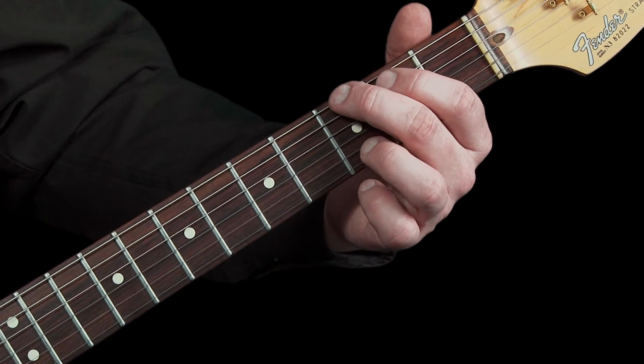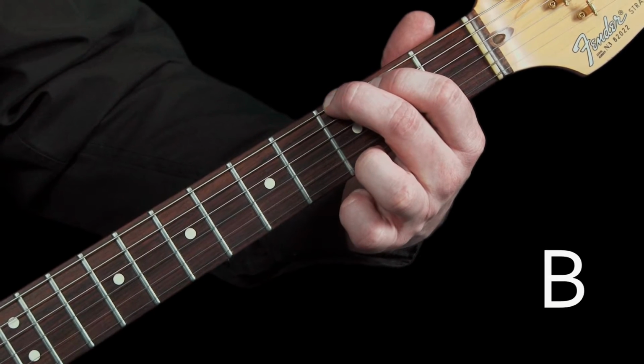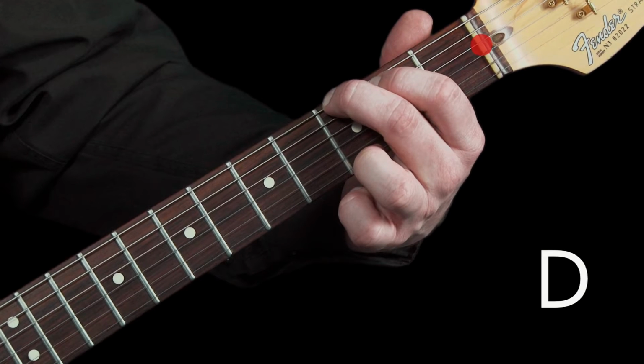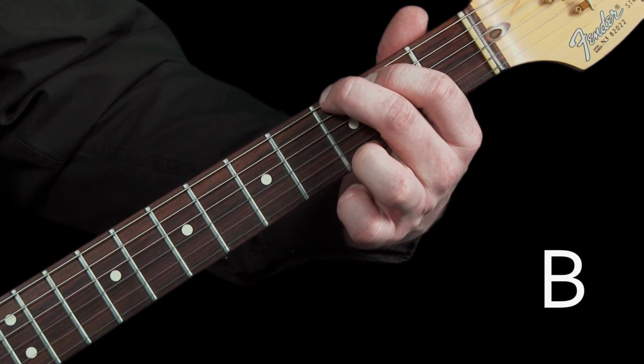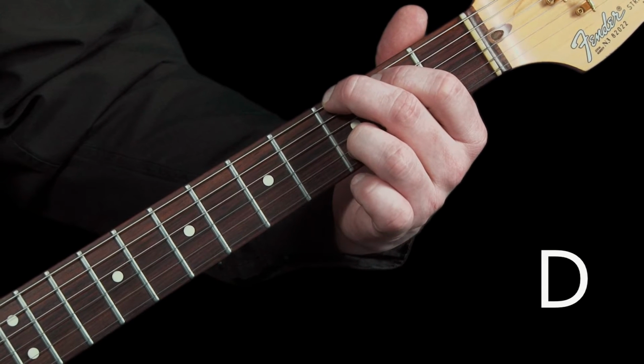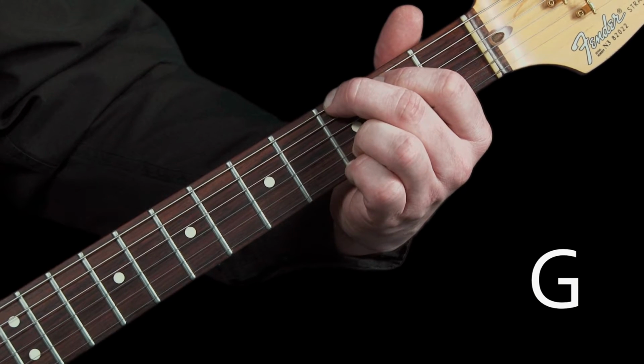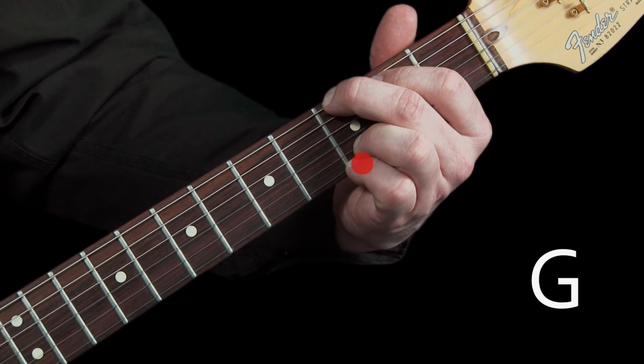Play the first 5 strings as normal like this: G, B, D, G, B. Then add the note of D on the 2nd string 3rd fret like so, and finish with the G on the top string 3rd fret.